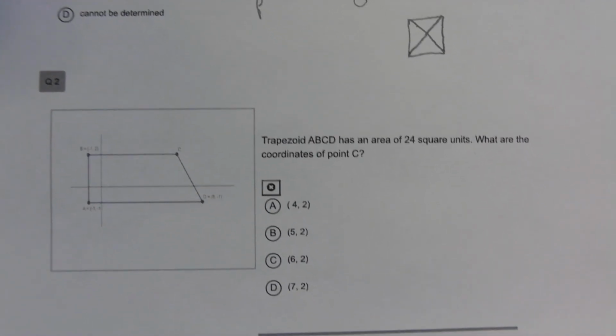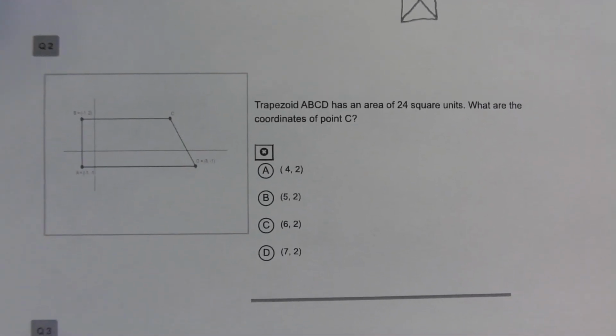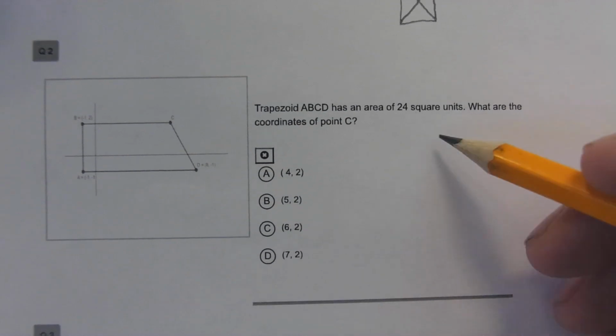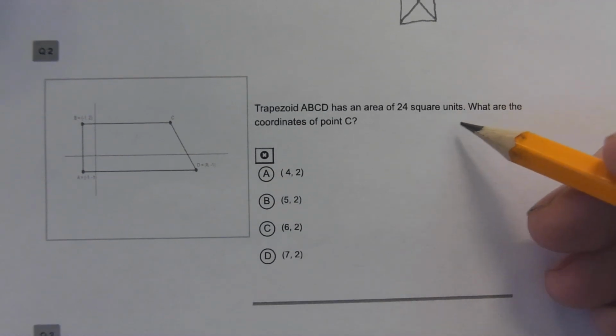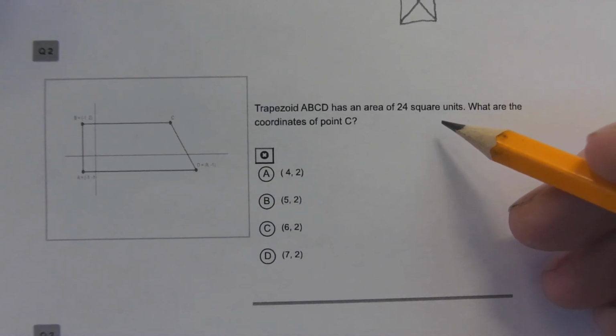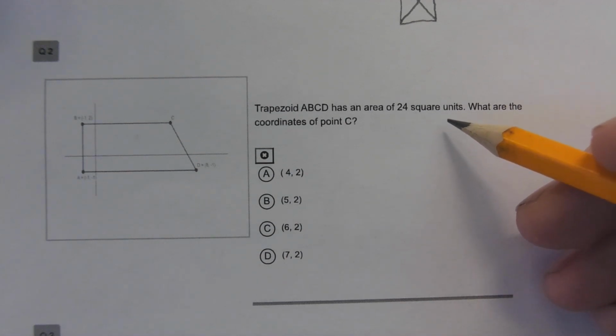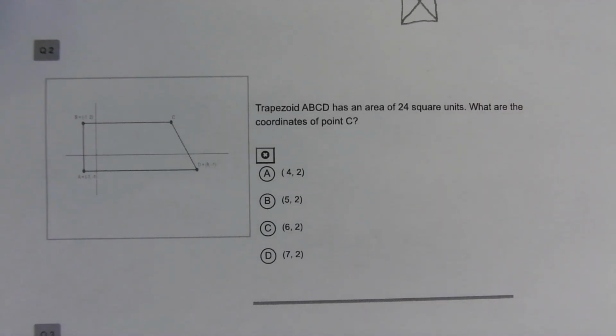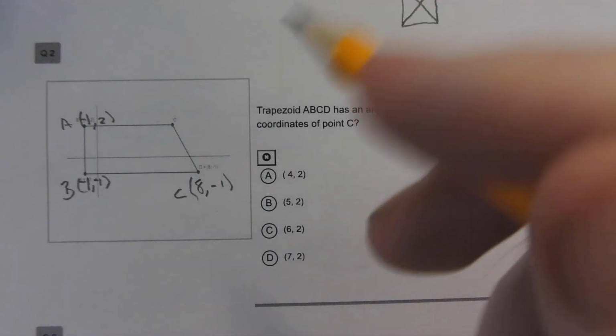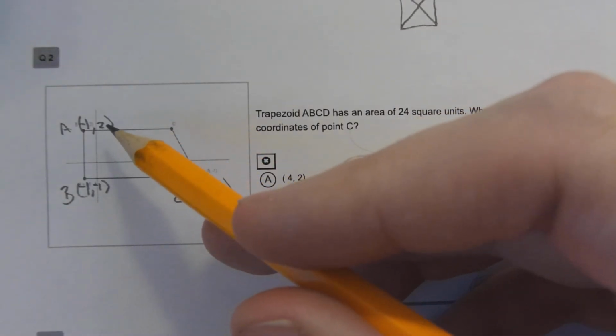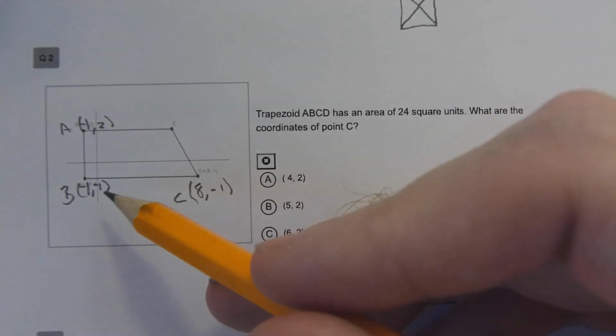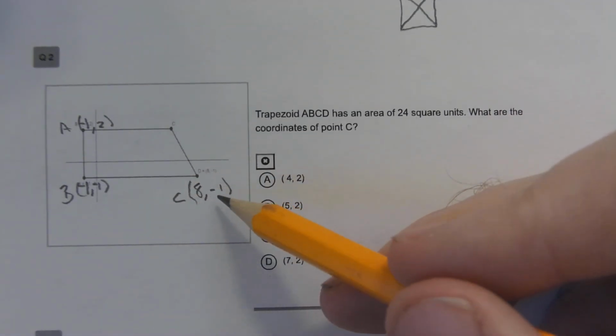Okay, question 2. So we've got a trapezoid that has an area of 24 square units. What are the coordinates of point C? Well, right here, we've got coordinates of A at -1, 2, B of -1, -1, and C of 8, -1.